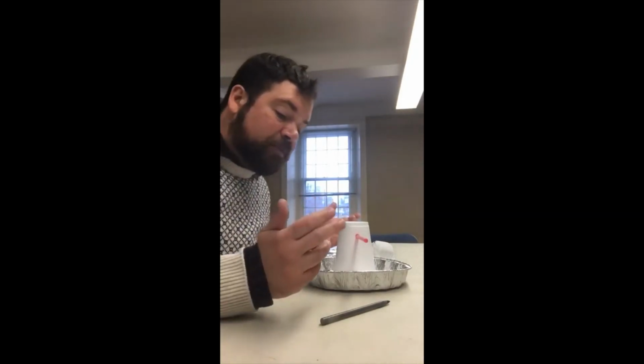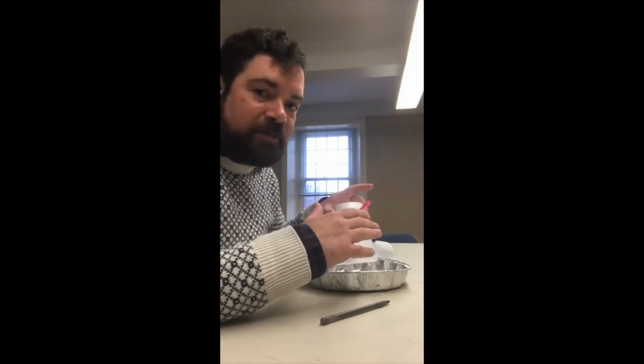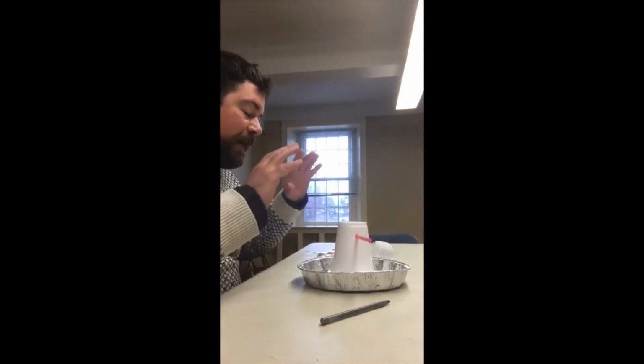And if you find that your pen or pencil is way bigger than the straw for whatever reason, and your straw is real loosey-goosey in there, you can tape it so that it doesn't move a whole lot. All right. Okay, so now I need my string.